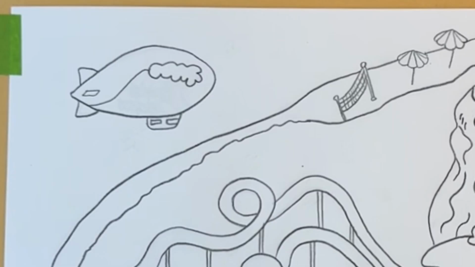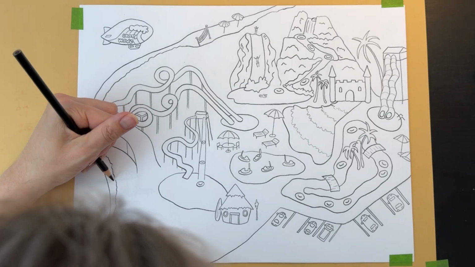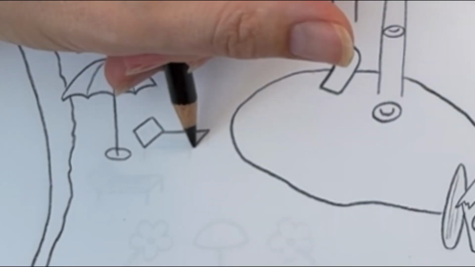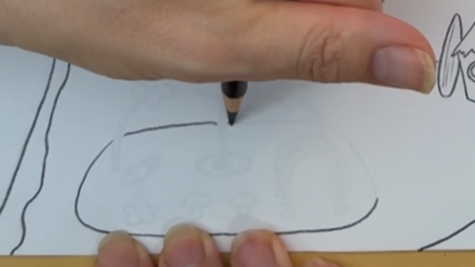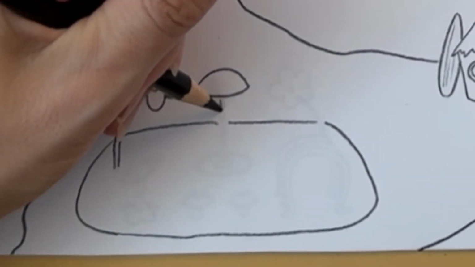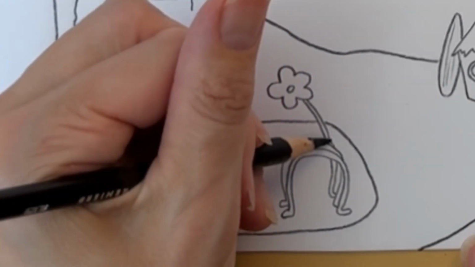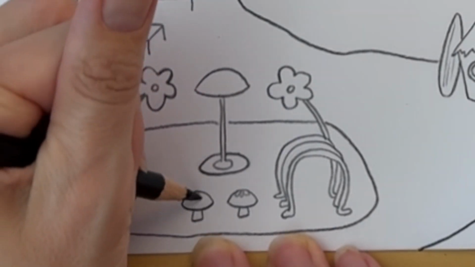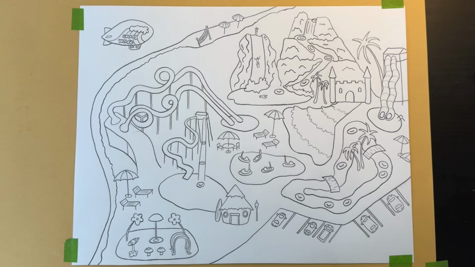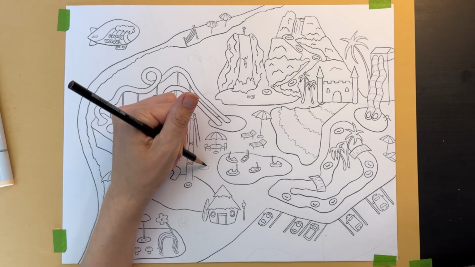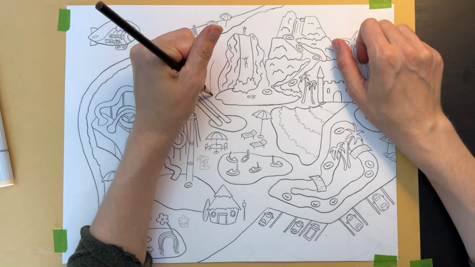Flying over the water park, I'm going to have a blimp. I decided to name my park Crazy Wave. I'm adding another beach umbrella and a couple chaise lounges over here. I'm drawing a spray park at the bottom. You'll notice that I'm drawing with a black colored pencil. I'm doing this so that my drawing shows up better. I recommend drawing your water park in pencil first so that you can erase if you make any mistakes. Now that I'm done adding the main attractions, I'm going back where there's extra space and adding some plants and greenery to make it more attractive.